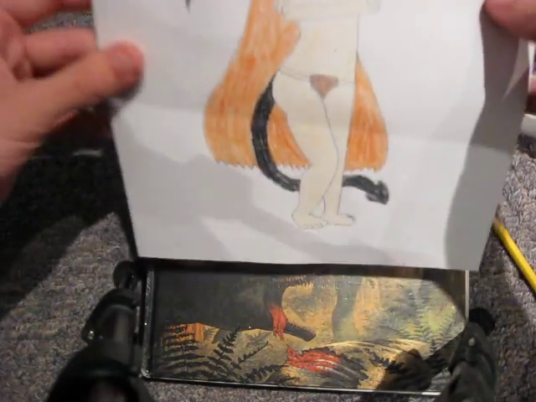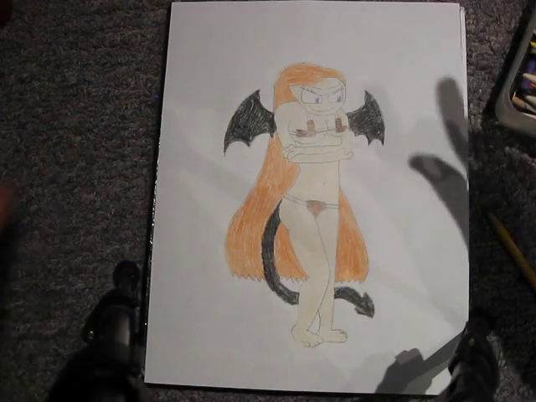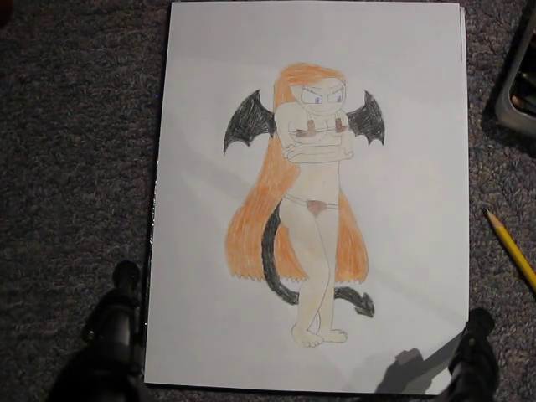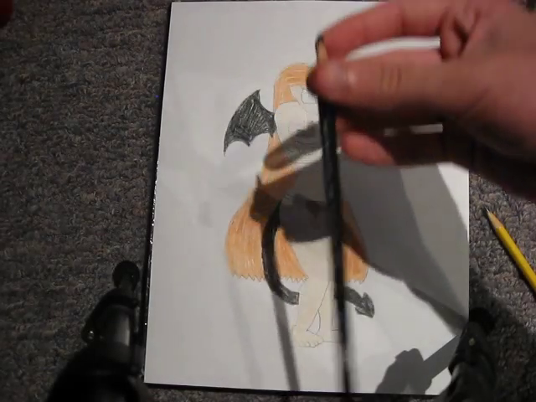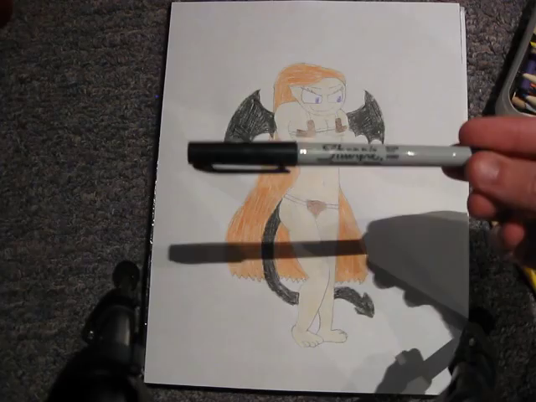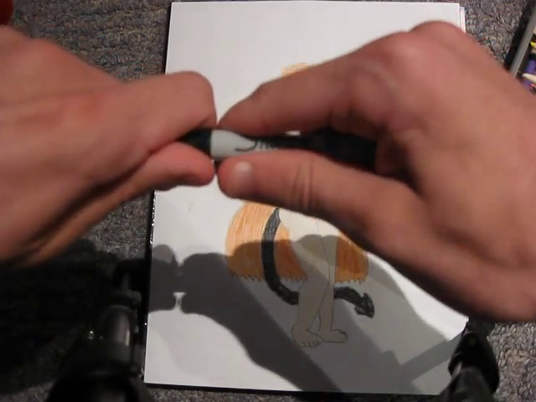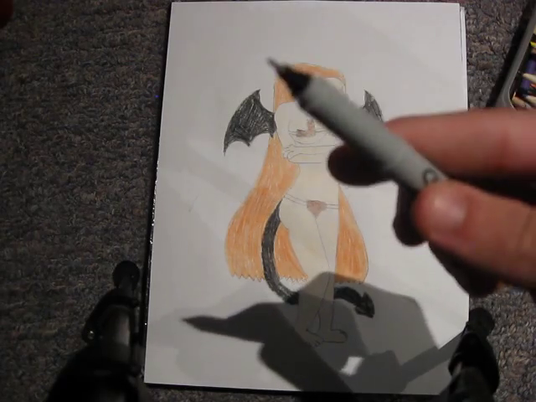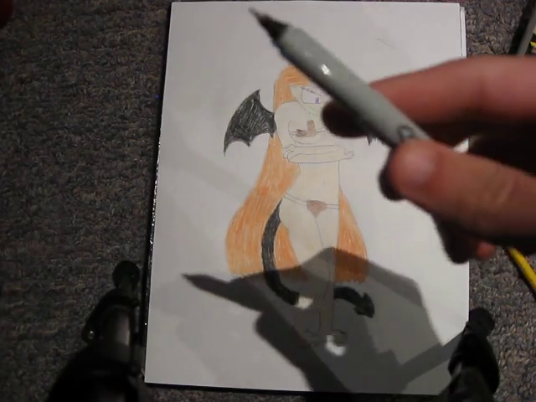But anyways, so now for coloring her eyes, we are not using a black. I'm not using a black colored pencil right here. No. We are using a Sharpie. And I cannot overemphasize this. It must be a fine pointed Sharpie. Not a thick point, but a fine point. It'll look better, trust me.